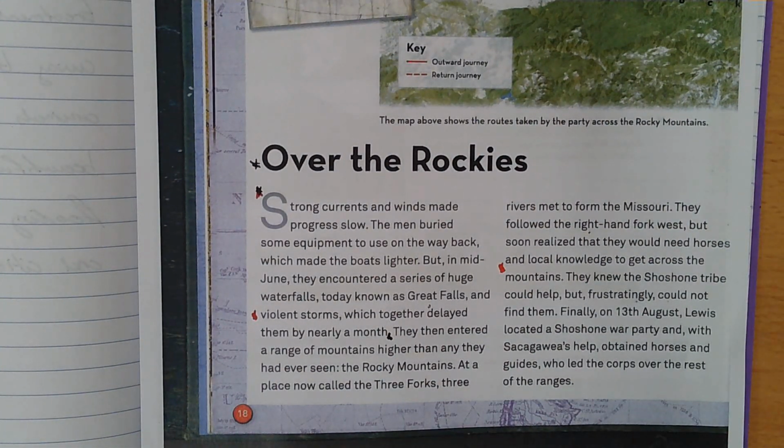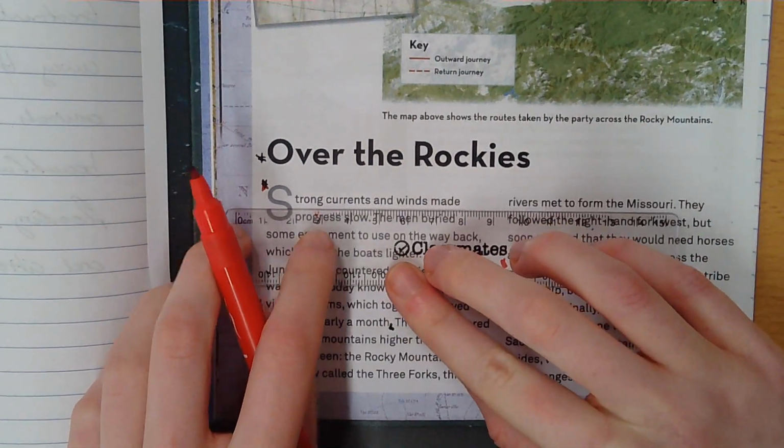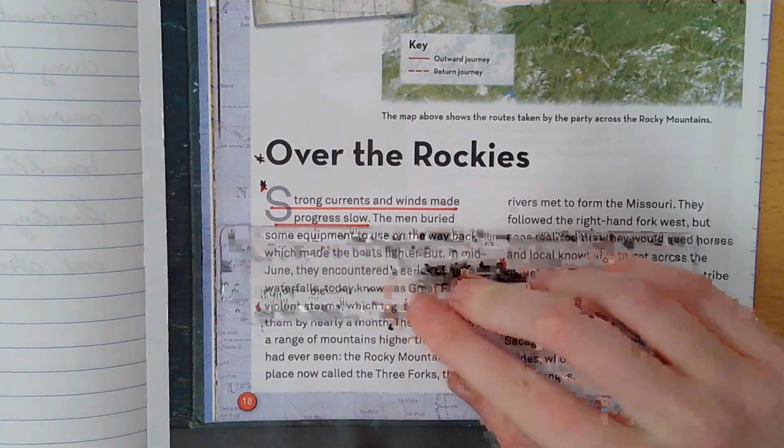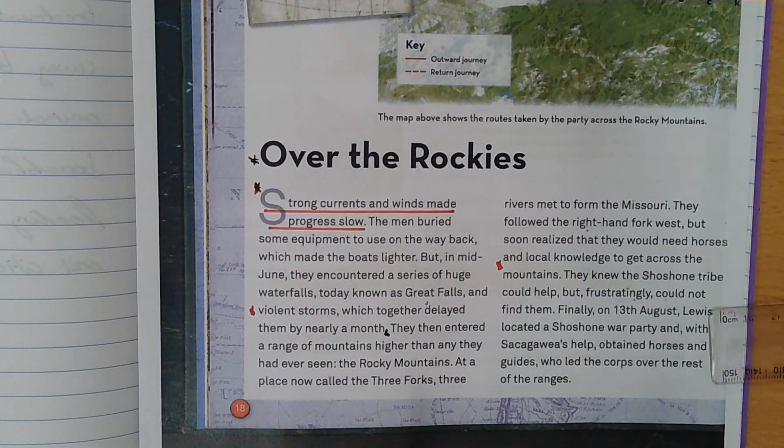Over the Rockies. Strong currents and winds made progress slow. The men buried some equipment to use on their way back, which made the boats lighter. Okay, maybe another piece of evidence here. Again, linking to the weather. Okay, potentially could use that later on.